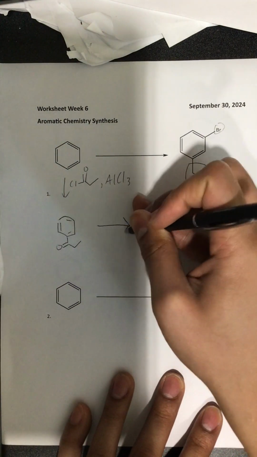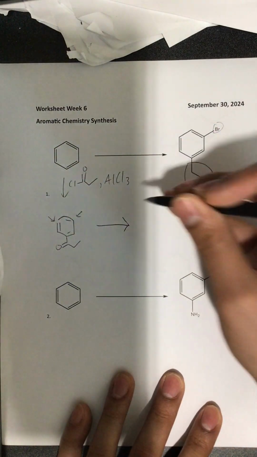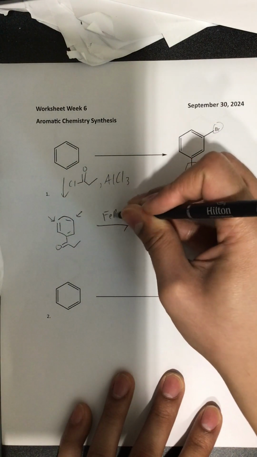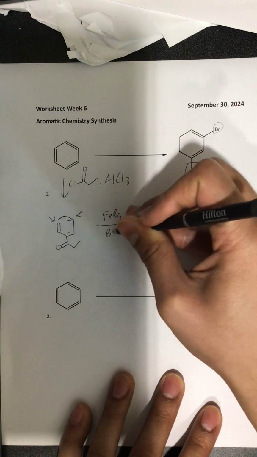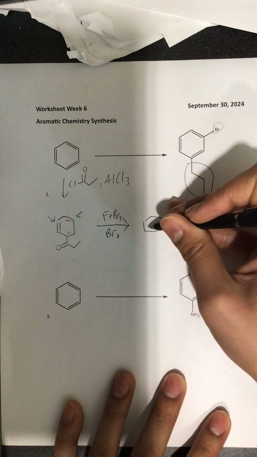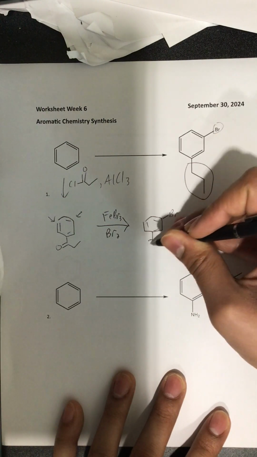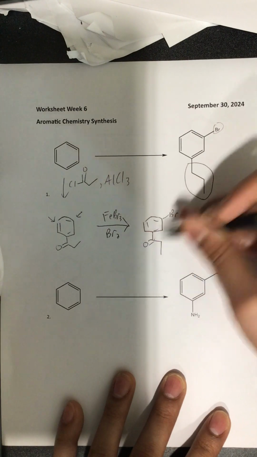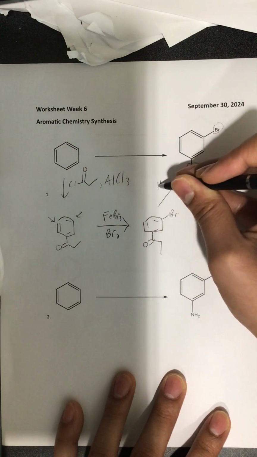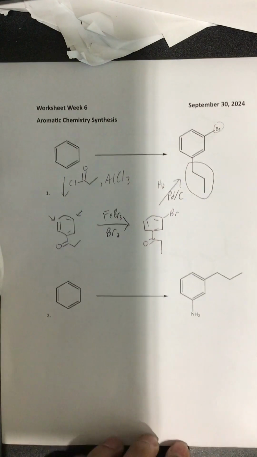Now we have a meta director, right? This is a meta director. It's going to direct the 2 meta positions. And we can do our Fe, Br3, Br2. I know it's normally Br2 and Fe, Br3. It doesn't really matter which way you write it, as long as you have the right reagents. And we'll have this. And then the final step is just going to be doing the reduction, H2 and PDC, right? And I'll get to your product.